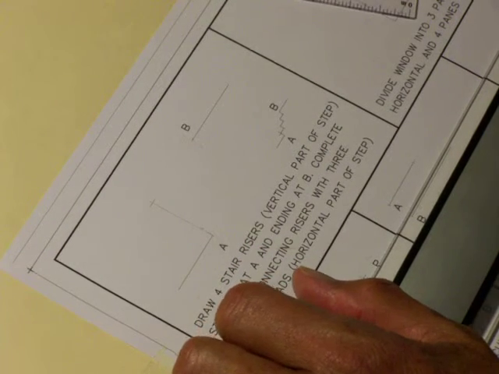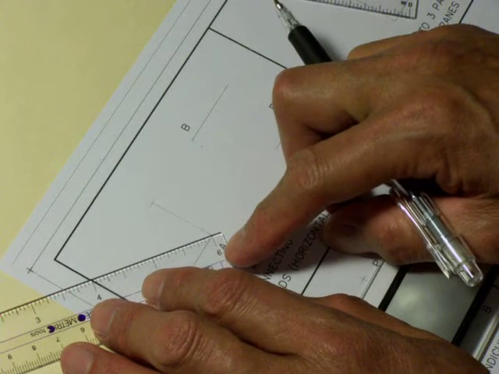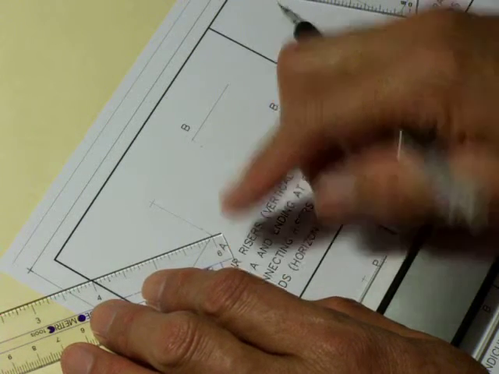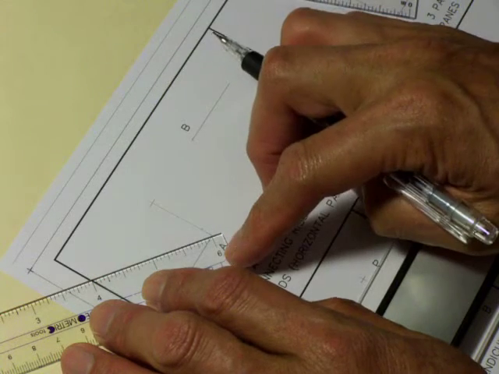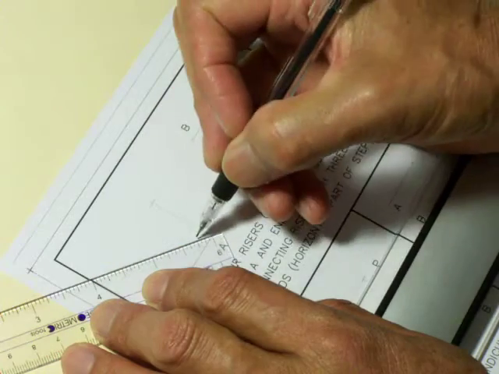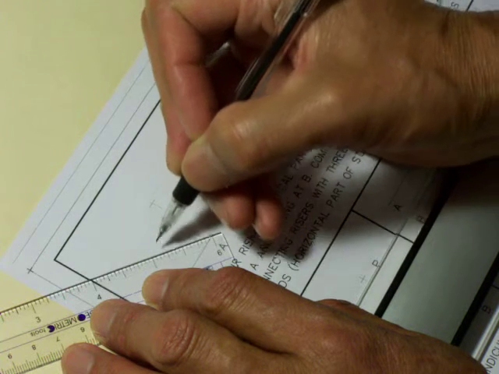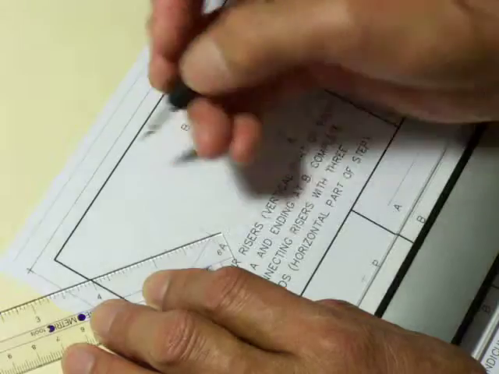Well, I can take my scale and I can draw an arbitrary line and mark off on that arbitrary line 4 equal distances. In this case, maybe I'll mark off every 1/4 of an inch so I don't get too far out of the paper.